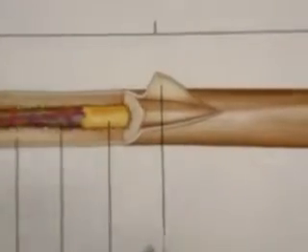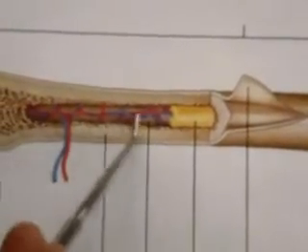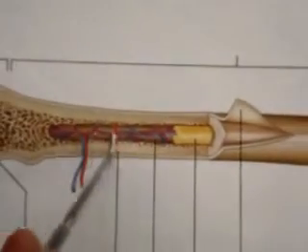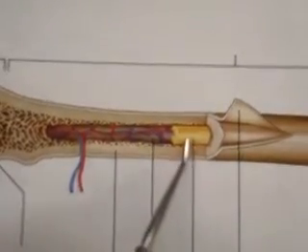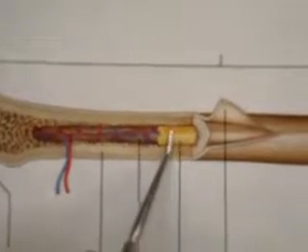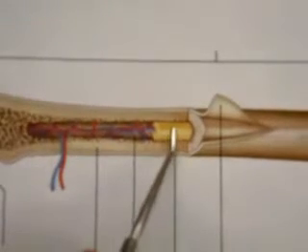All right. Now, within the long bone is a cavity, and we see this little cavity right here, and that cavity is called the medullary cavity. And what is stored in that cavity is this yellow stuff right here, and that is called the yellow bone marrow. So that contains lipids, so fats.